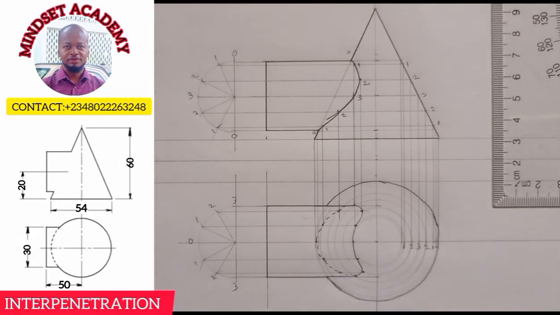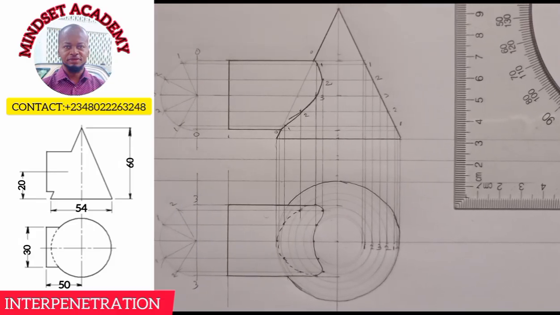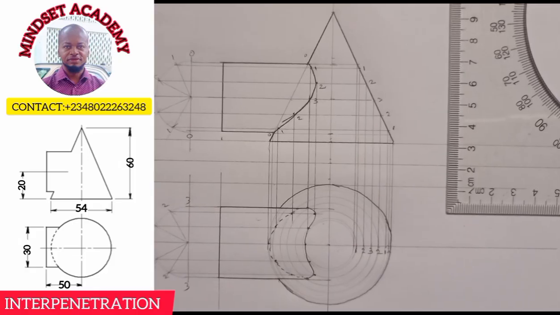Now, in most cases, they might tell you to draw the end view if you want to. So let's see if we can bring out the end view. So let me bring this one out this way. So let's see if we can draw out our end view. Are we there? So from this part here, I'll bring it down a little bit.